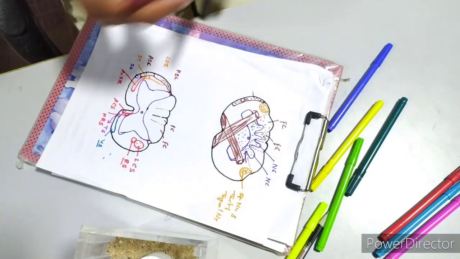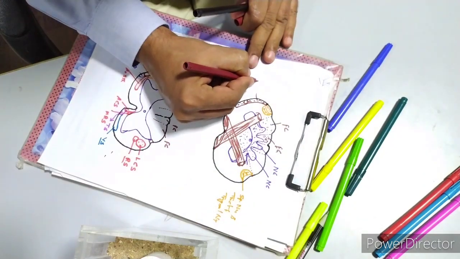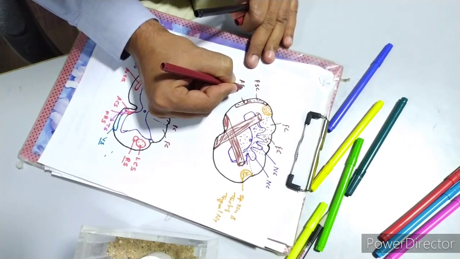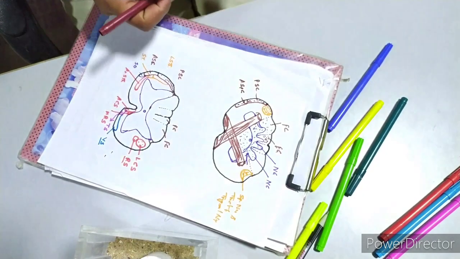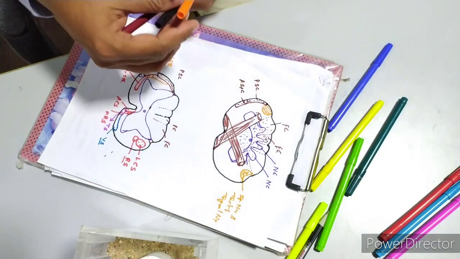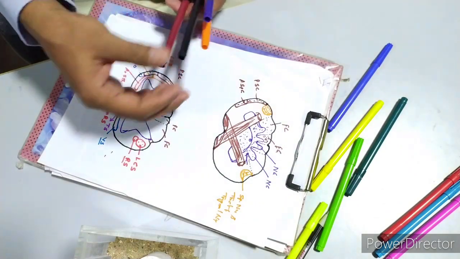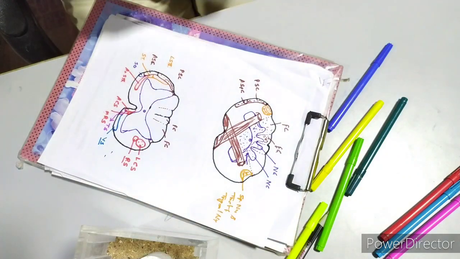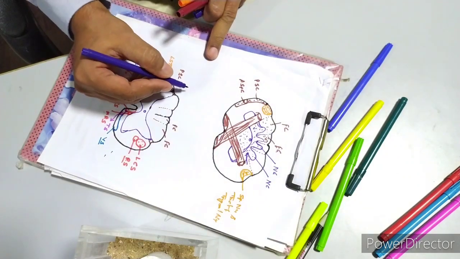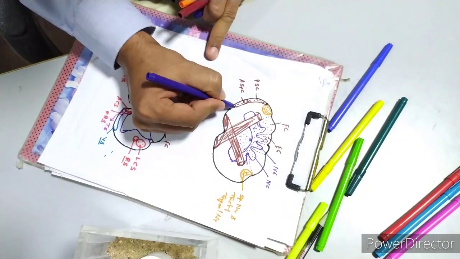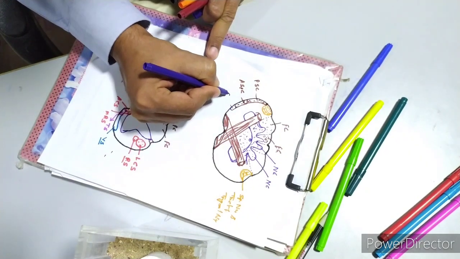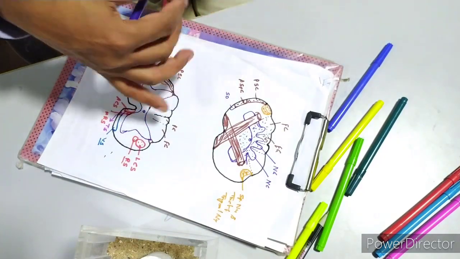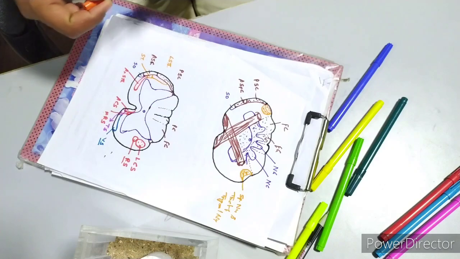This is the posterior spinocerebellar tract. This is the anterior spinocerebellar tract here. Then anteriorly here is the spino-olivary tract, on the anterior side here. Spino-olivary tract, clear.